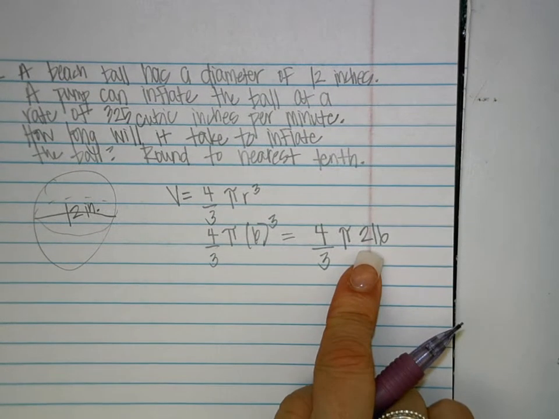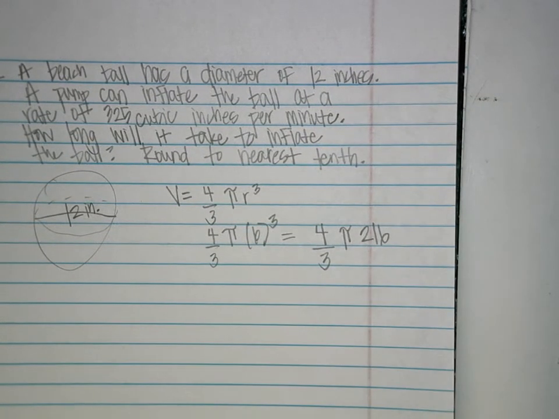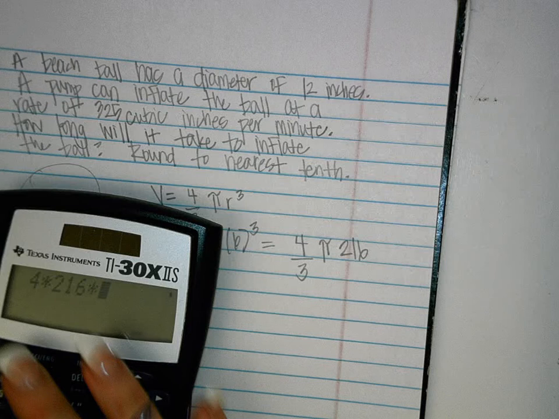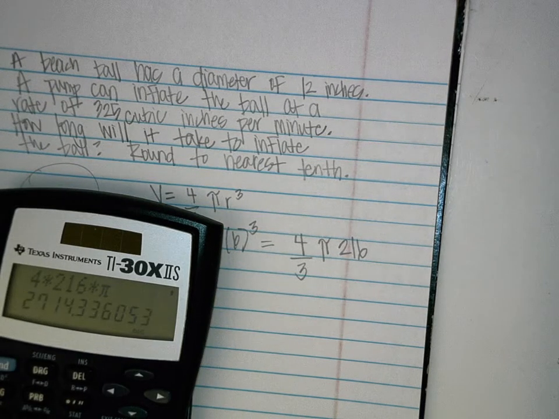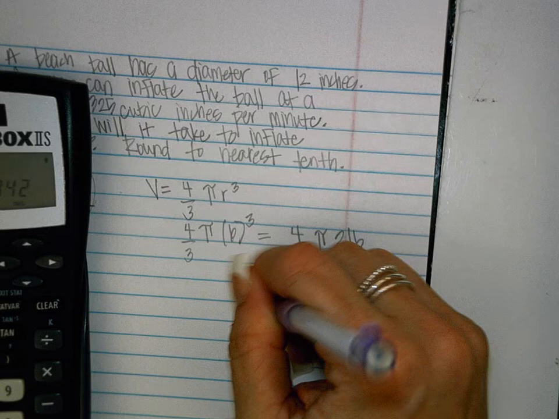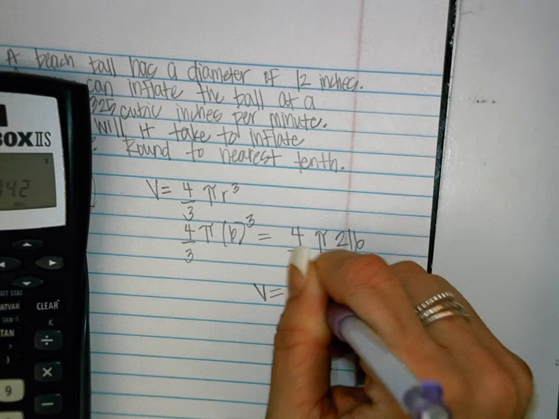What would you do next? Multiply. So 4 times 216 times pi divided by 3. So we're going to do 4 times 216 times pi and divide by 3. So the volume of this is equal to 904 point what?